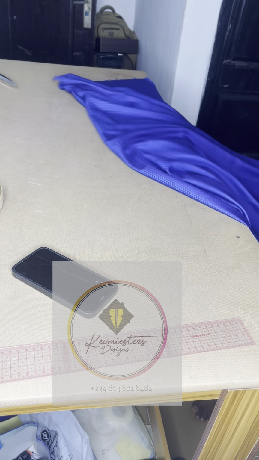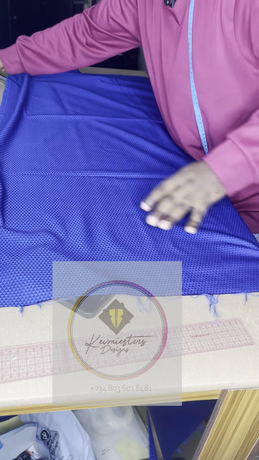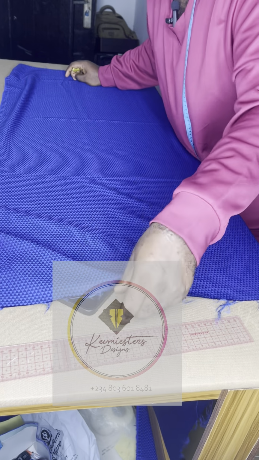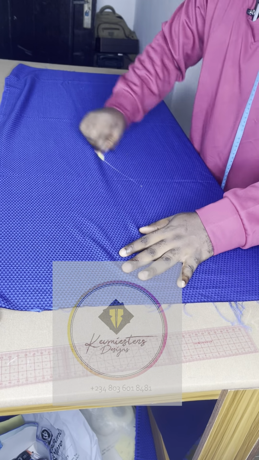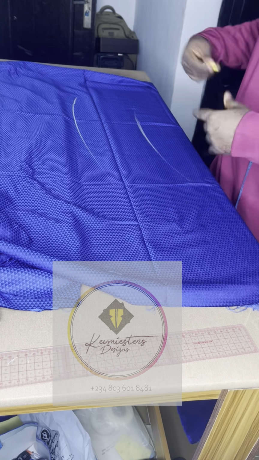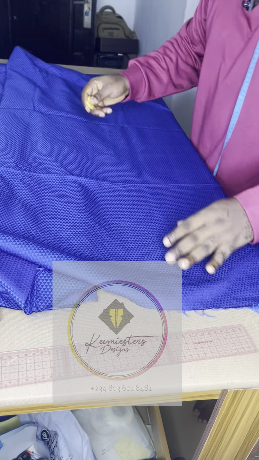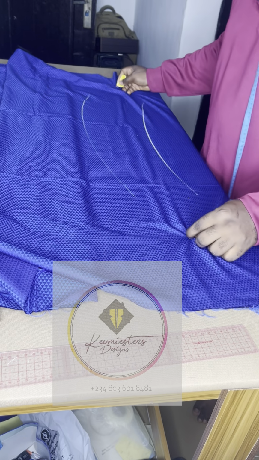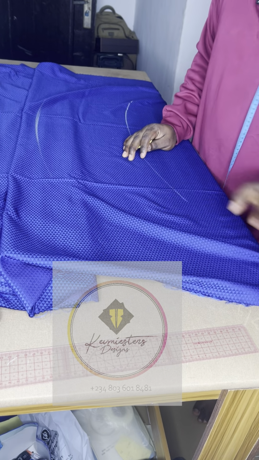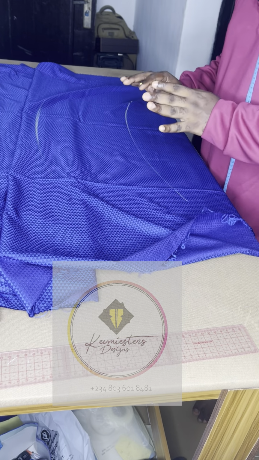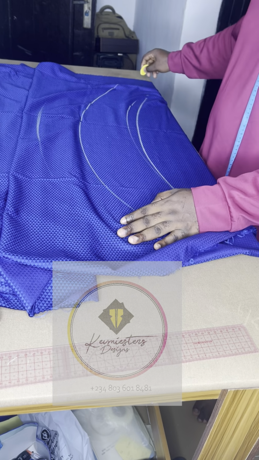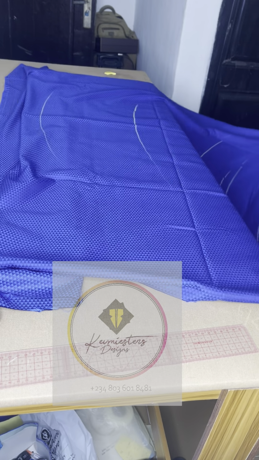Now, some tailors would always want to differentiate between the right side and the wrong side of the fabric with their tailor's chalk, while some wouldn't want to do that. They'll just cut straight since they will be calibrating the fabric with their chalk. But for the sake of this tutorial, I want to differentiate between the right side of the fabric and the wrong side. Of course, the wrong side of the fabric is this part that I just calibrated with my tailor's chalk. Now let us start.